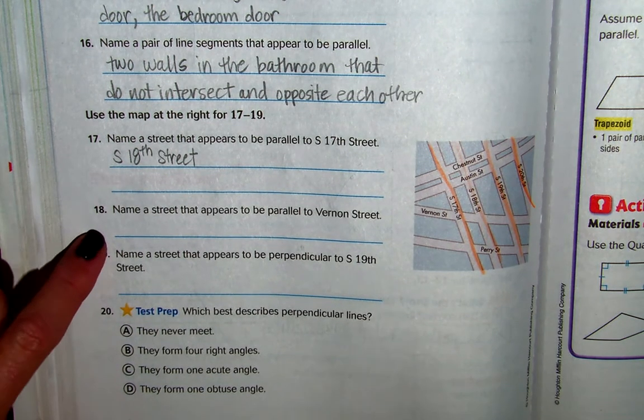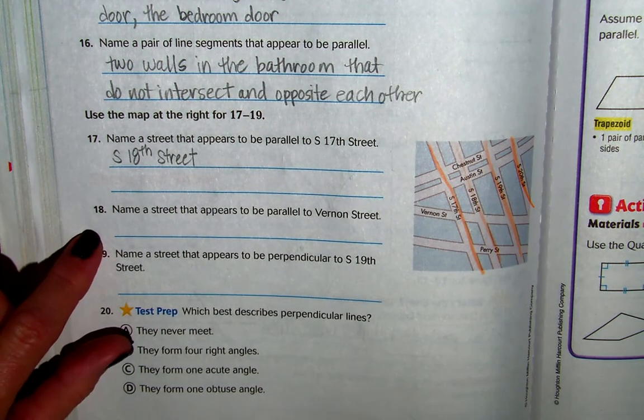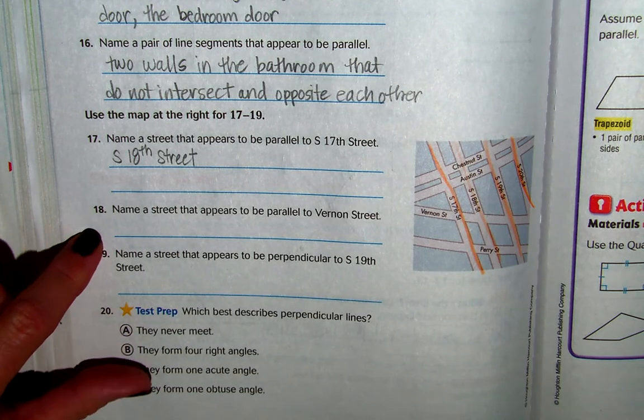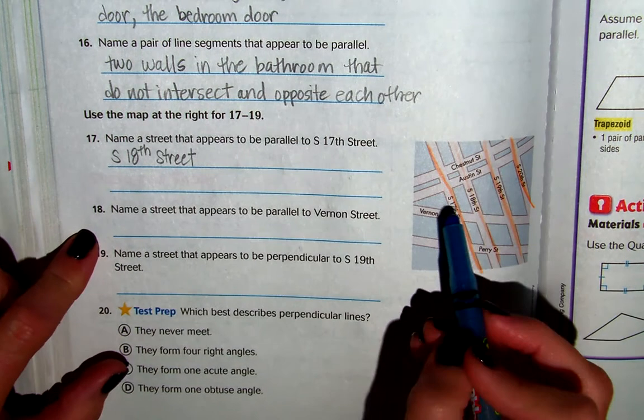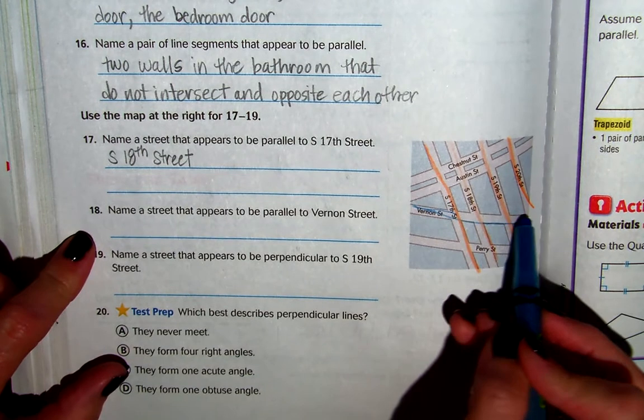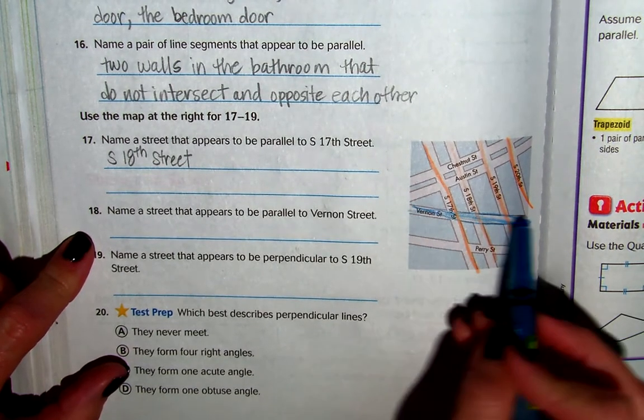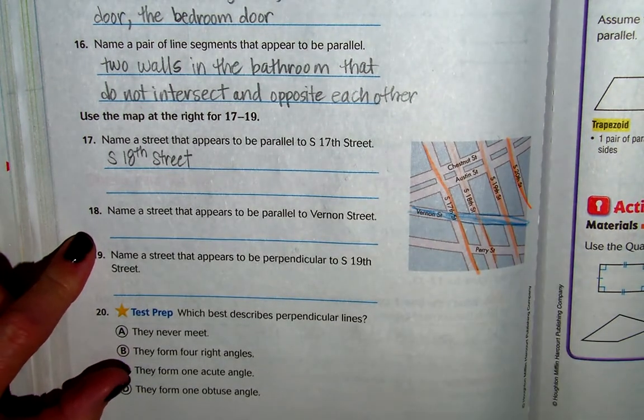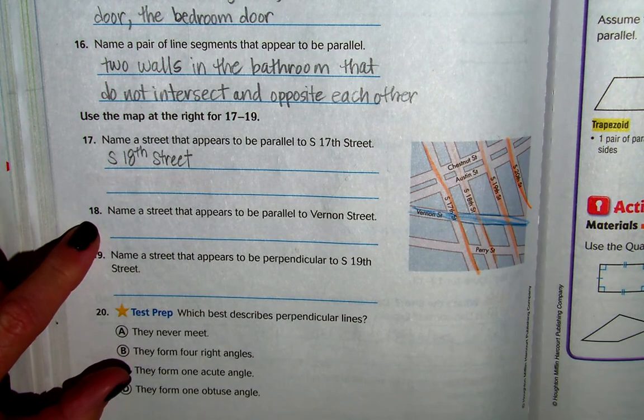Name a street that appears to be parallel to Vernon Street. So let me find Vernon Street. Here's Vernon. It goes all the way this way on my blue line right there. What street appears to be parallel to Vernon Street?